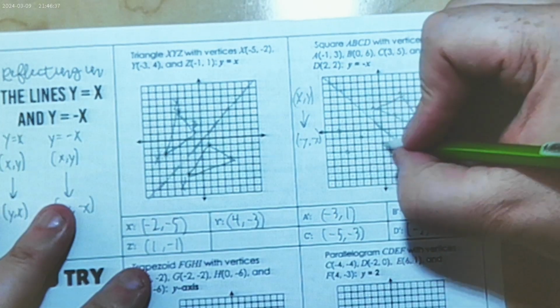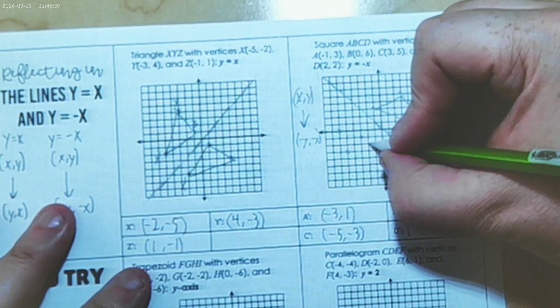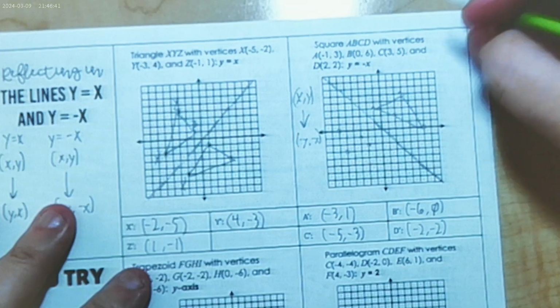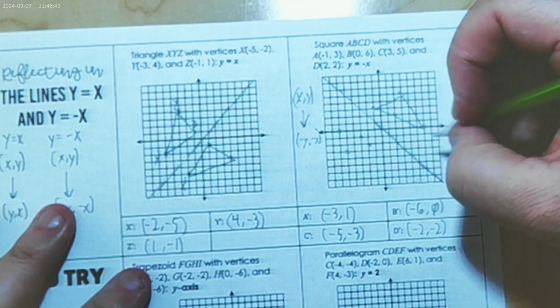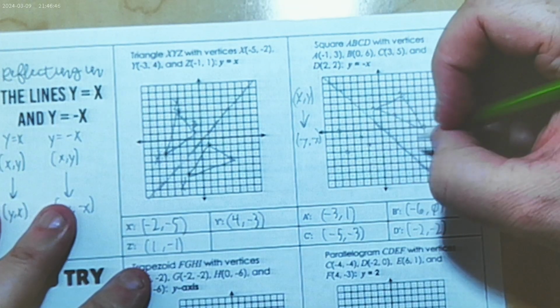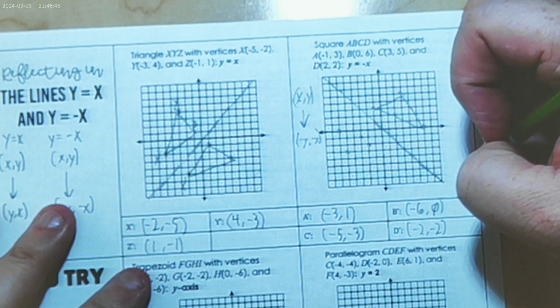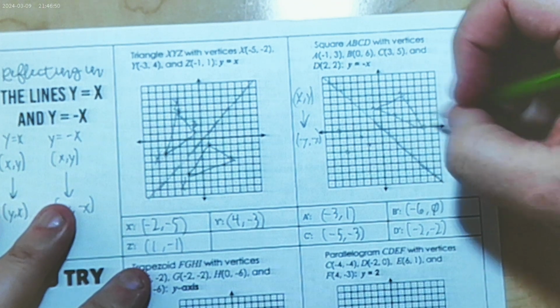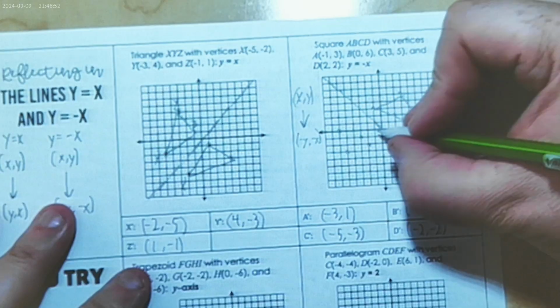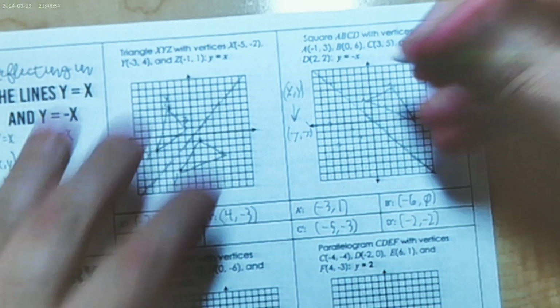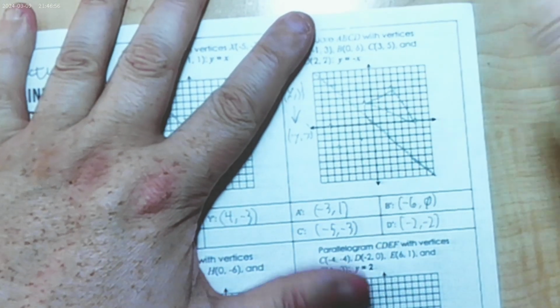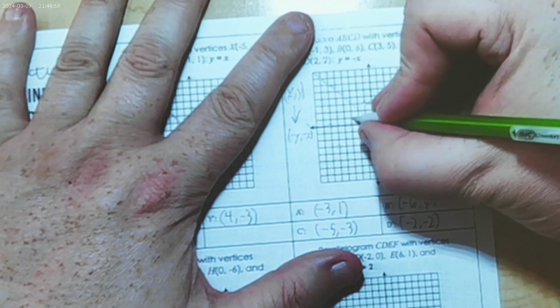And then D is going to be negative 2, negative 2. Ah, that's what it is. It's not negative 3, 1. There we go.